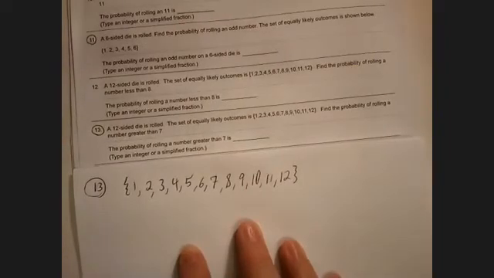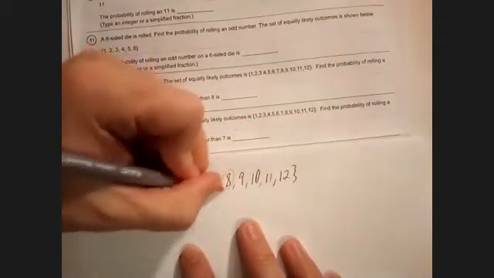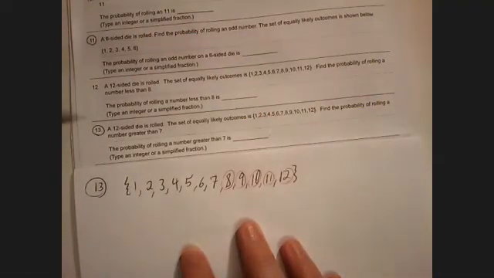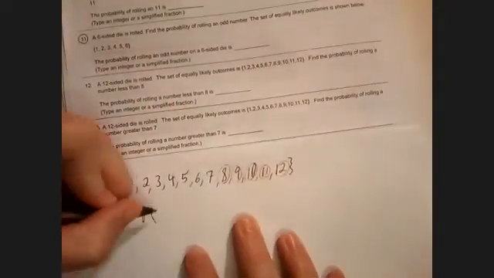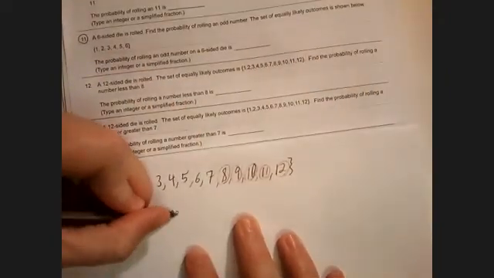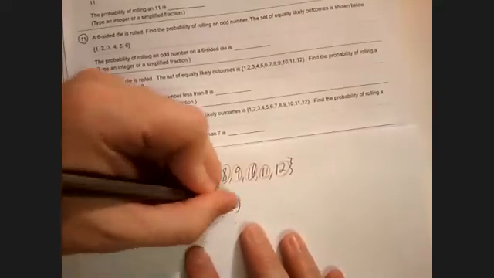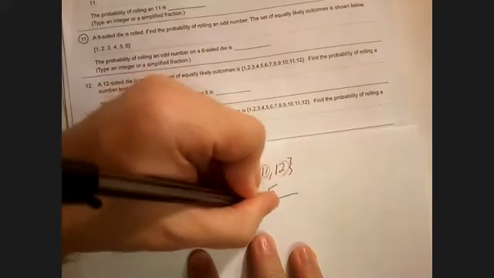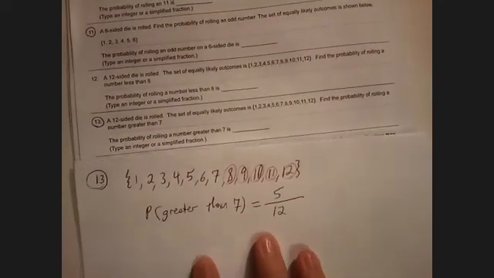And so it wants to know the probability of a number greater than 7, not greater than or equal to, or not at least 7. So greater than 7 is just this. Okay, so we got 1, 2, 3, 4, 5. So the probability of greater than 7 is 5 over 12. And again, it wants an integer or simplified fraction.